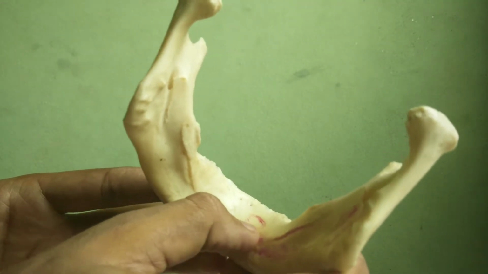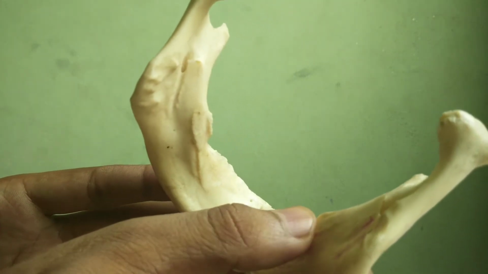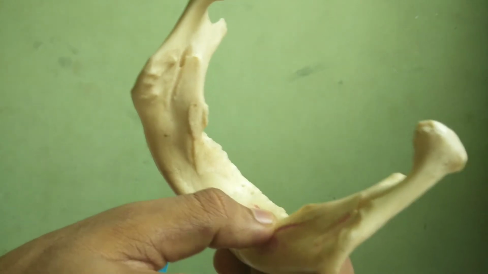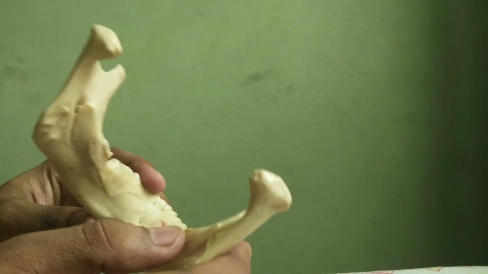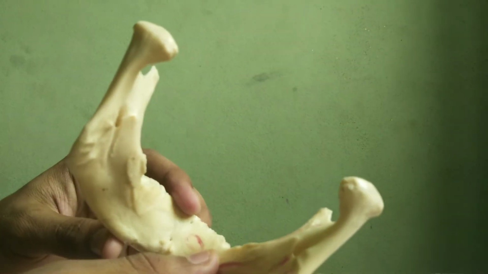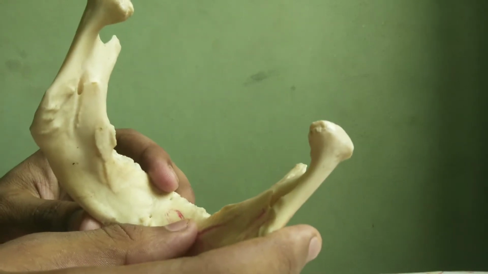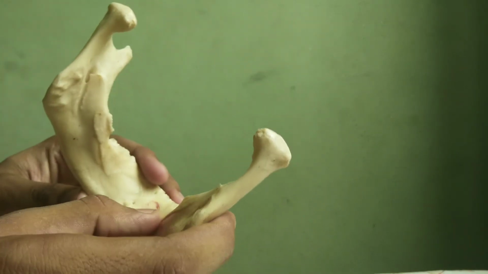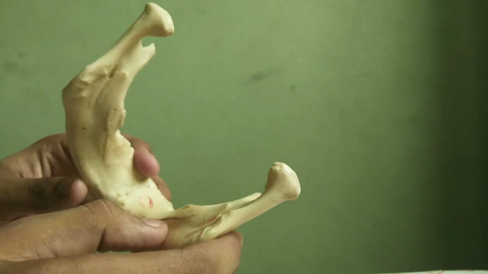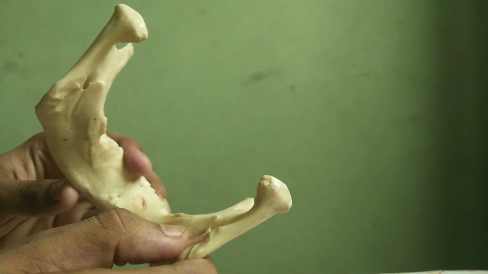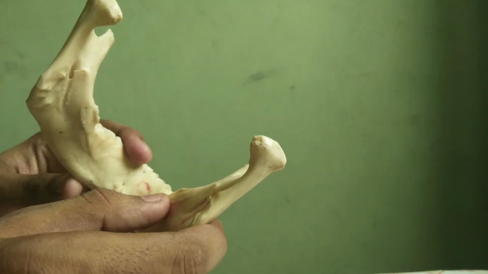Attachments of the mylohyoid line: it gives attachment to the mylohyoid muscle. The posterior end of the mylohyoid line gives attachment to the superior pharyngeal constrictor, the retromolar fascia of the buccinator and the pterygomandibular raphe. The groove on the lower posterior portion of the mylohyoid line is known as the mylohyoid groove. The content of the mylohyoid groove is the mylohyoid neurovascular bundle.